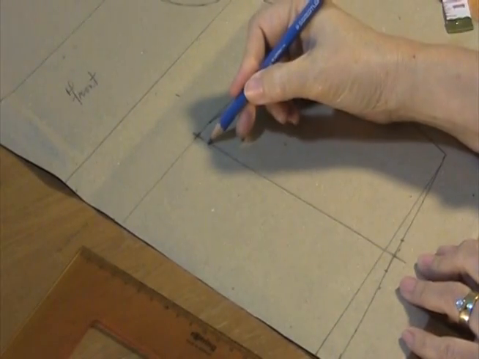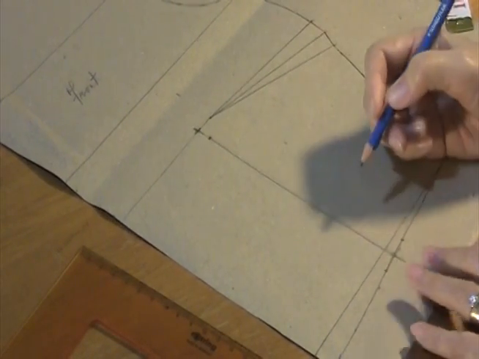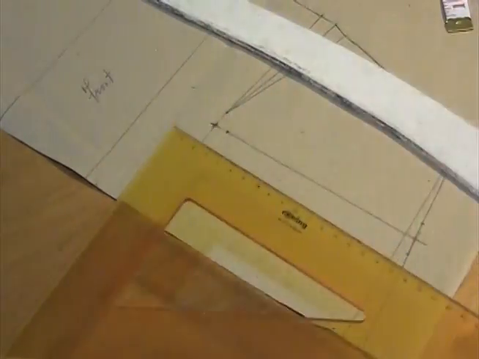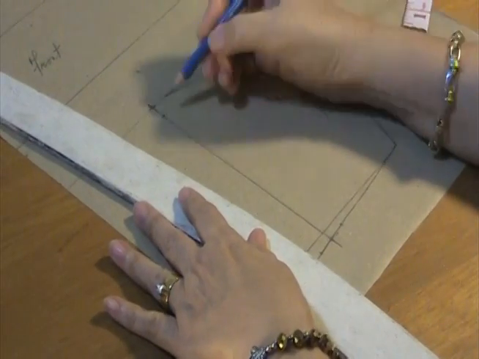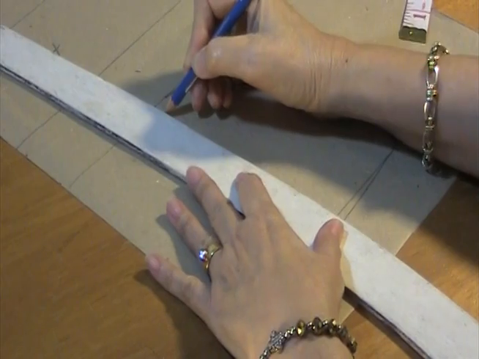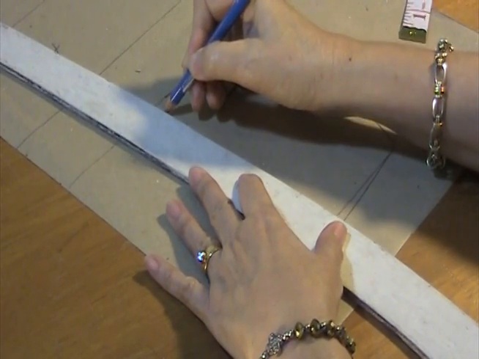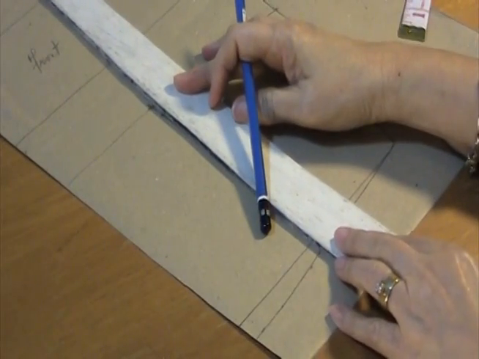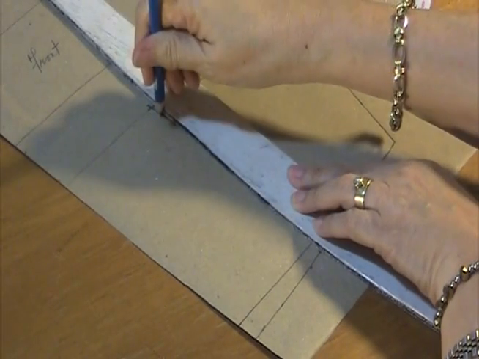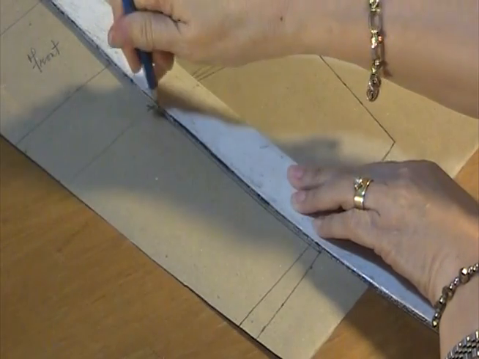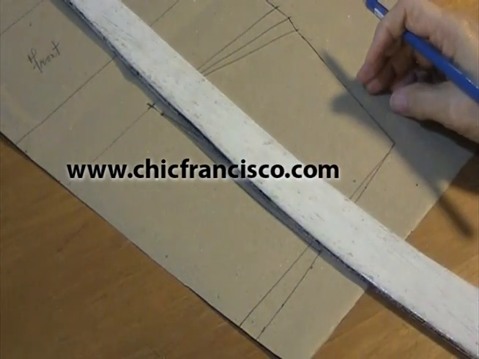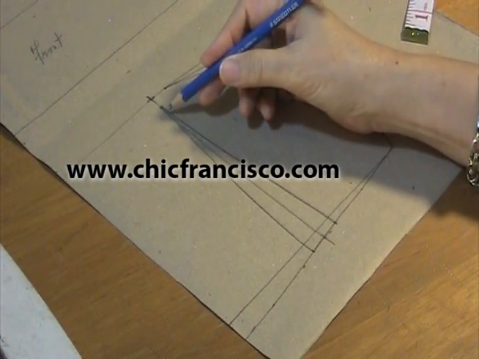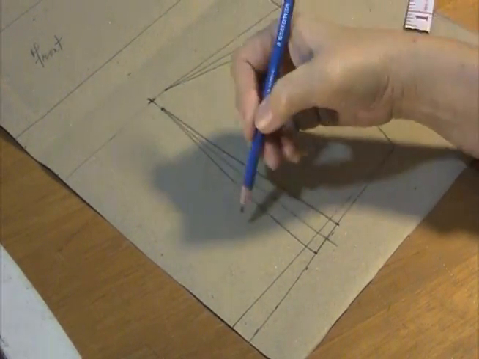From here, we will connect this point to these points, but we have to use the curve ruler. We can't use a straight line to connect this. So we will connect this point to this point using the curve ruler. We use this side of the curve ruler. Then we reverse the ruler this way and connect the 2 points again, this point to this point. Okay? This will produce a softer curve line, which is better than connecting the points with a very straight line.